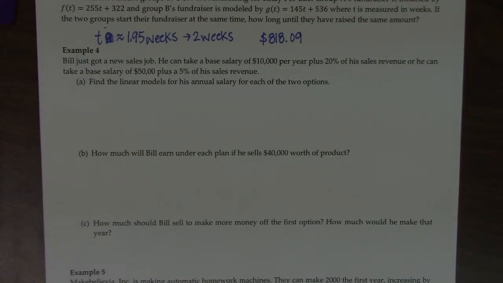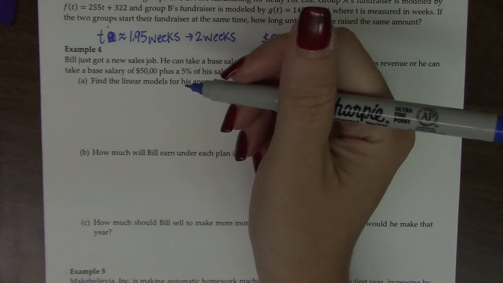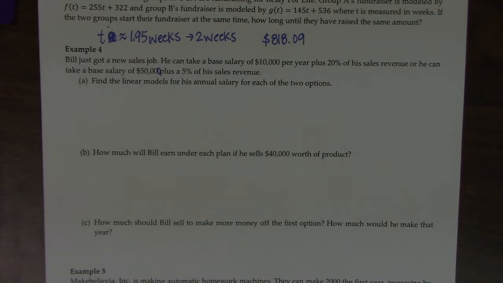All right, number 4 says, Bill just got a new sales job. He can make a base salary of $10,000 per year plus 20% of his sales revenue, or he can take a base salary of $5,000, or sorry, this should say $50,000. Missing a zero here. Plus 5% of his sales revenue. Find the linear models for his annual salary in each of the two options. For the first one, his base pay is $10,000, so he gets that if he sells nothing.